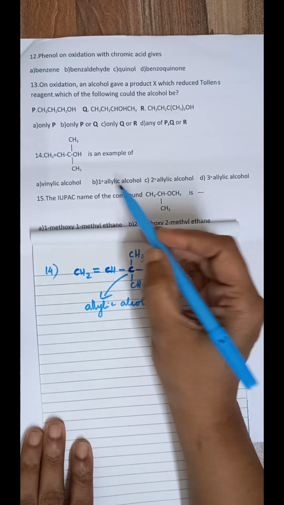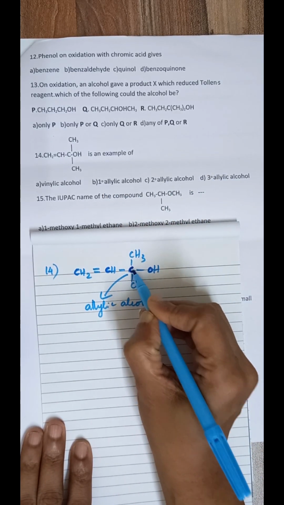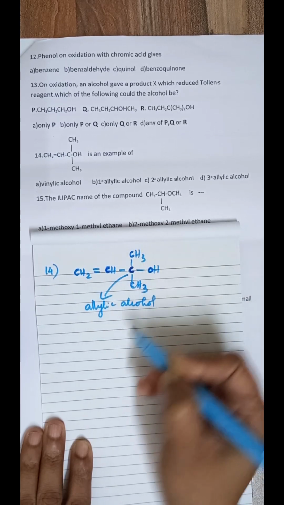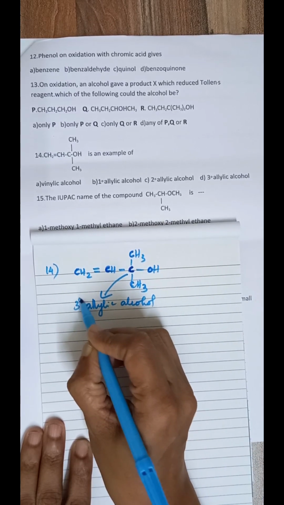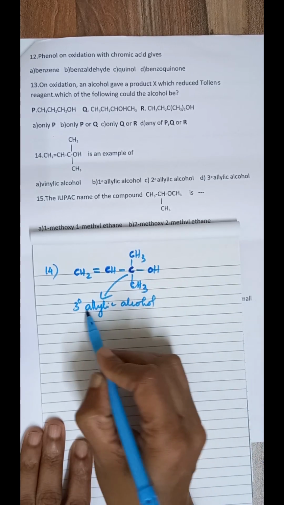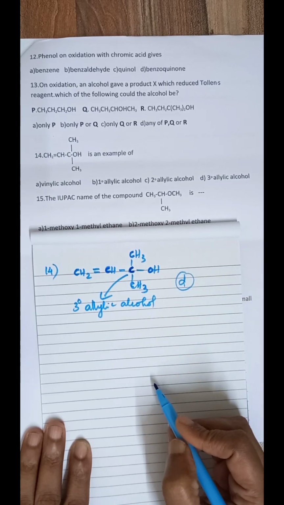Now let's check whether it is primary, secondary or tertiary. OH is connected to this carbon. This carbon is directly connected to 1, 2 and 3 carbon atoms. So this is tertiary also. So this compound is an example of a tertiary allylic alcohol. So option D is the correct answer.